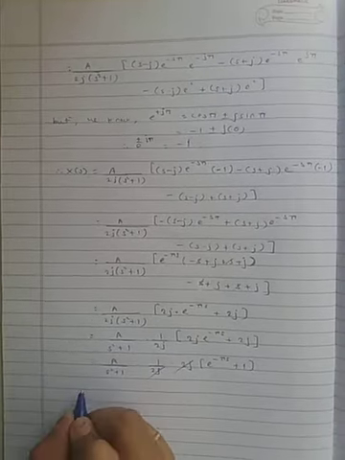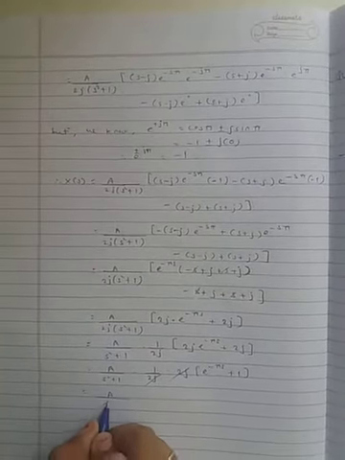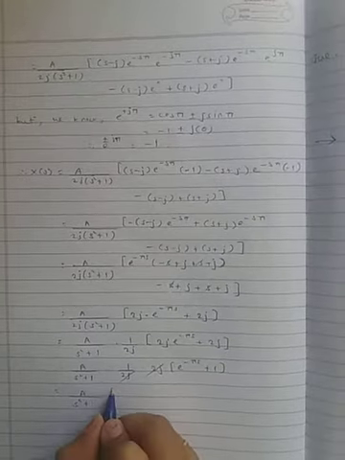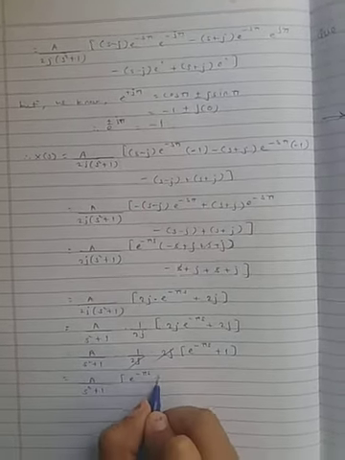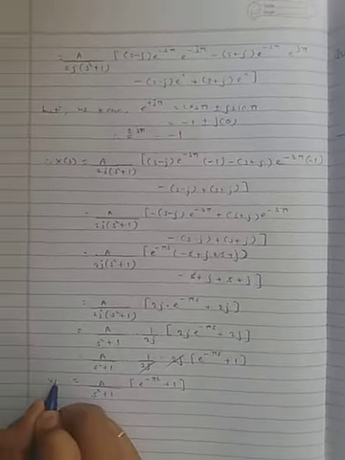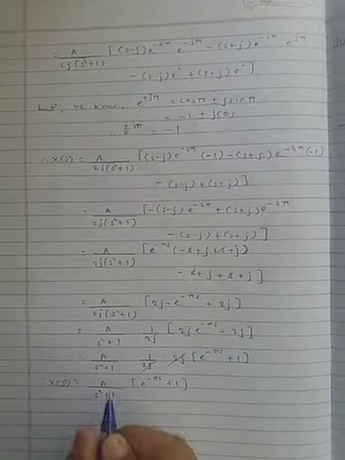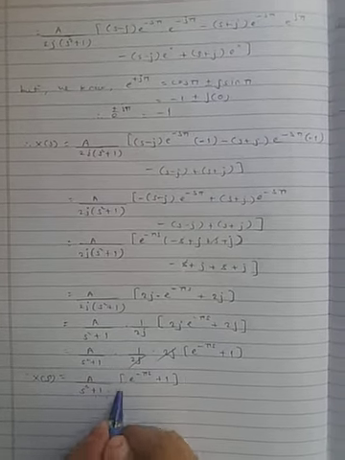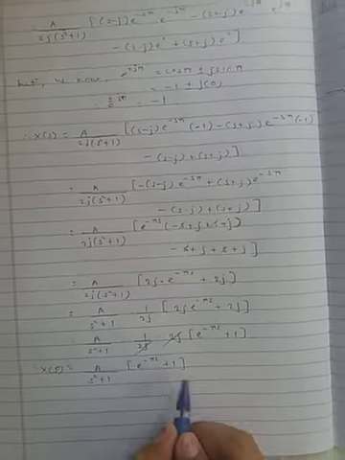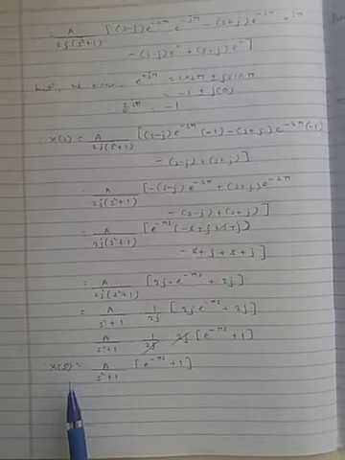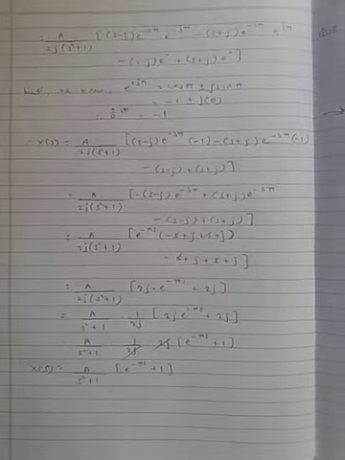Therefore 2j gets cancelled. Therefore A divided by s square plus 1 into e raised to minus pi s plus 1. Therefore X of s is A divided by s square plus 1 into e raised to minus pi s plus 1. This is the Laplace transform of the given waveform. Thank you.